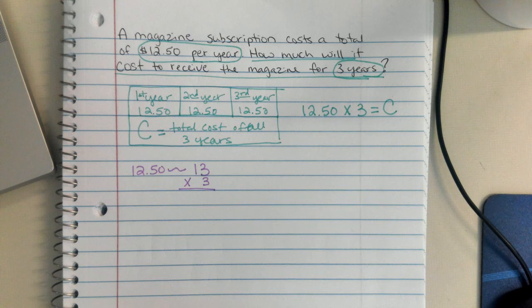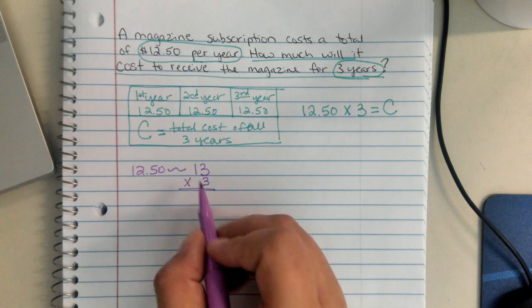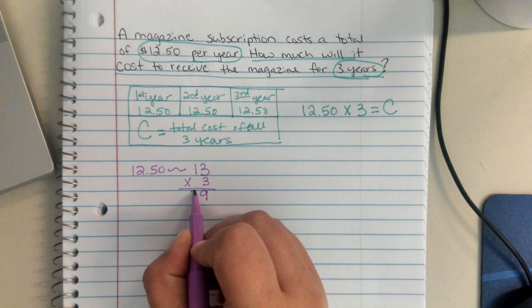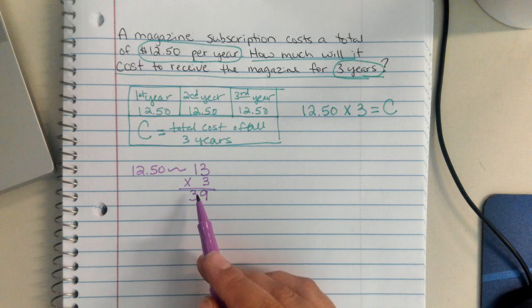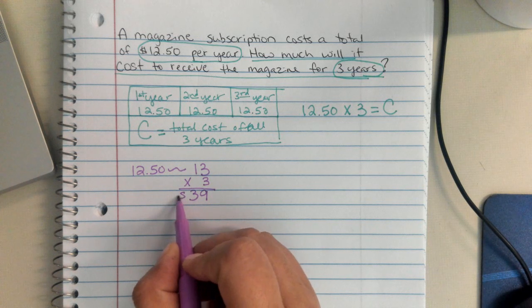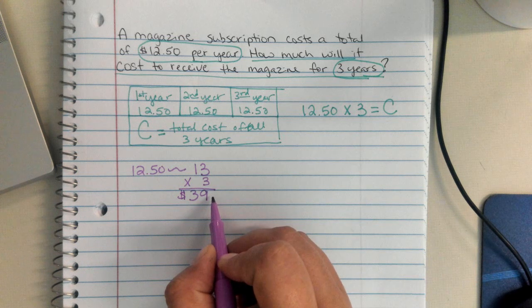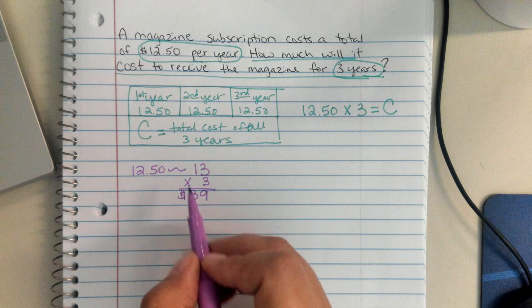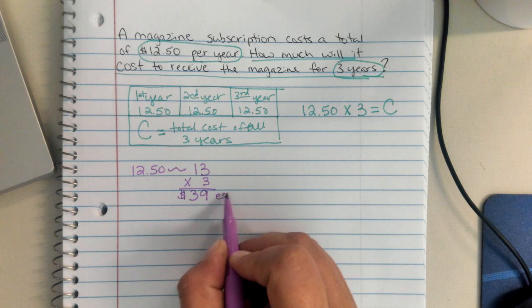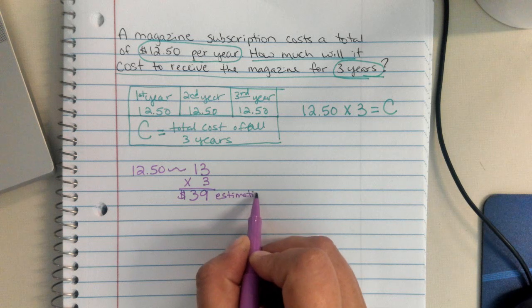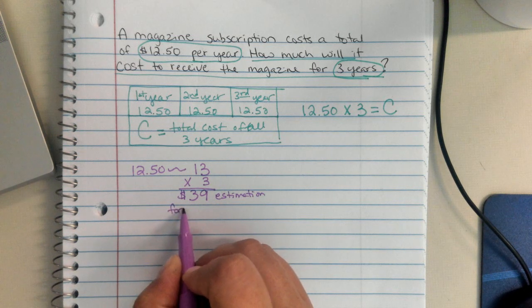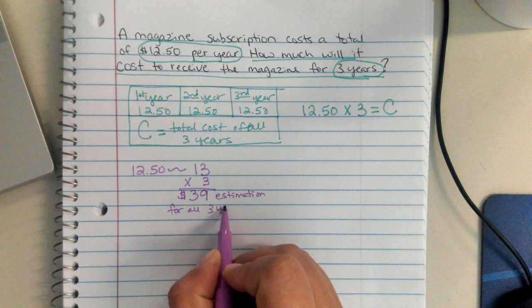Because I know the more I round up or the more I round down, my answer is going to be a little further away from that. So I want to get as close as possible, so I'm only changing the $12.50 to $13. So right now my estimation is $39 for all 3 years.